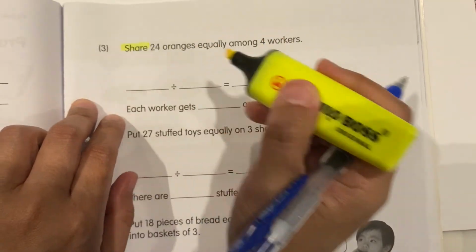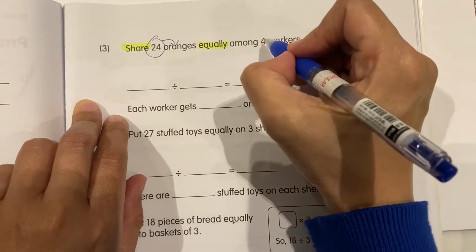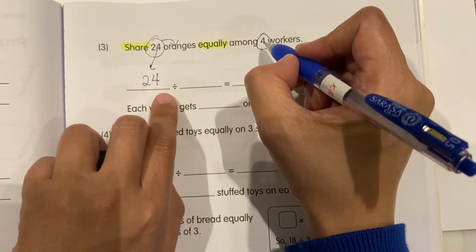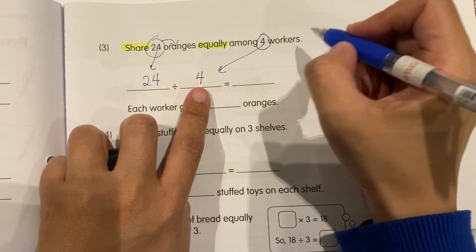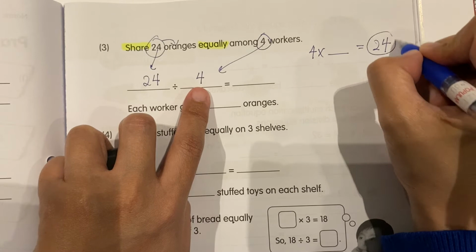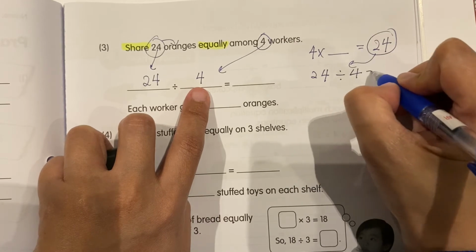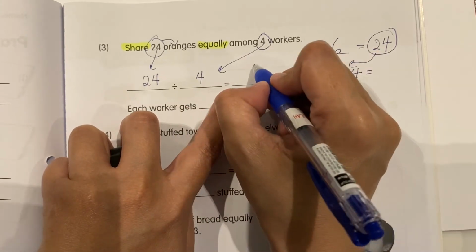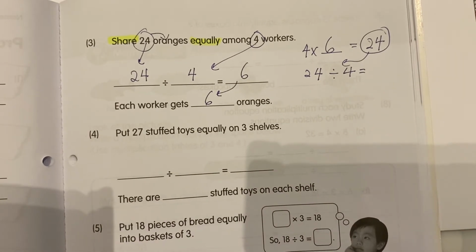Share, again, the word share. 24 oranges equally among 4 workers. Total is 24, divided by the number of workers, that's 4. So 24 divided by 4 is, again, go back to your multiplication. 4 times what gives you 24? And this 24 will be your total. 24 divided by 4 equals something. So 4 times 6. So your answer here is 6. Each worker gets 6 oranges.